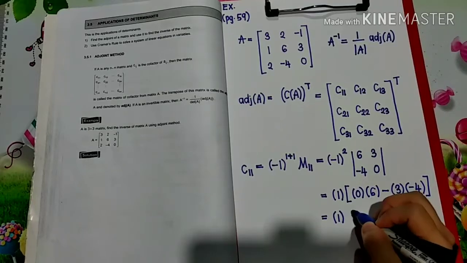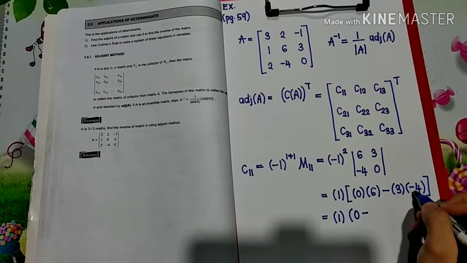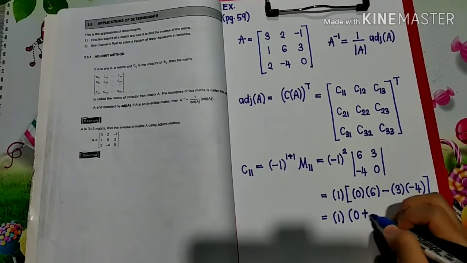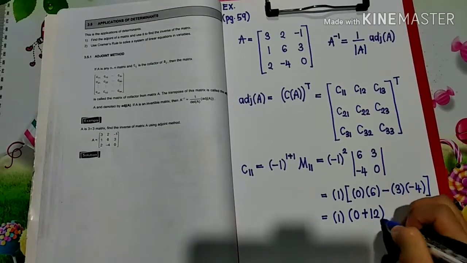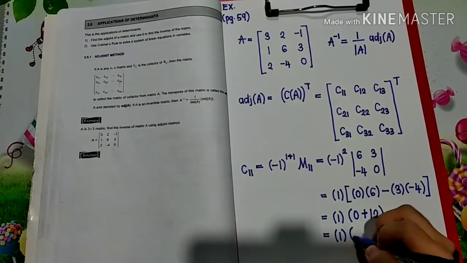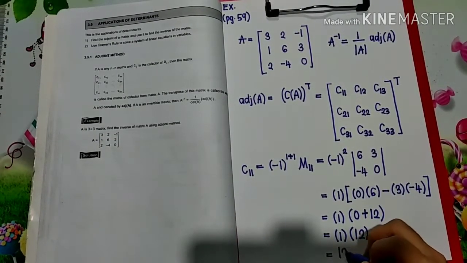So 0 multiply with 6, you will get 0, minus 3 multiply with negative 4, negative 12. So this one you will have positive 12. 0 plus 12, you will get 12. So C11 here equal to 12.